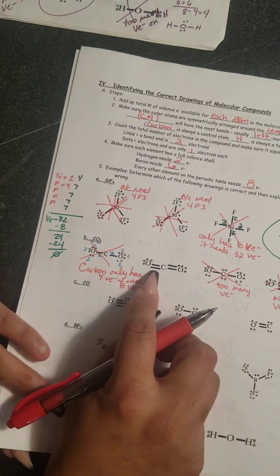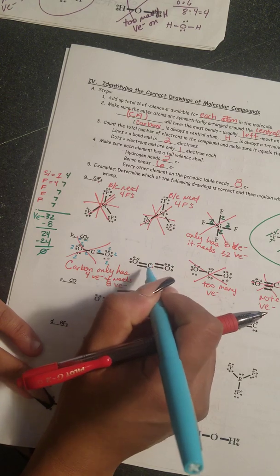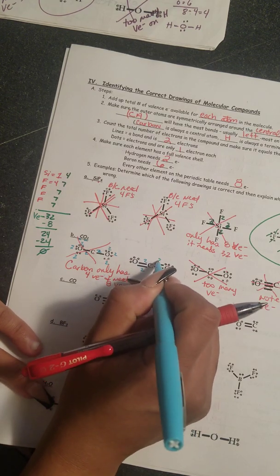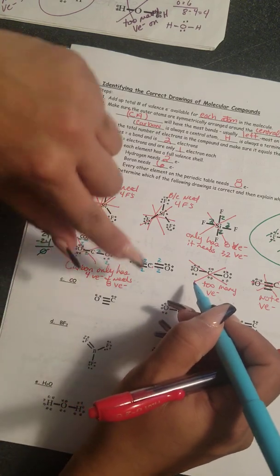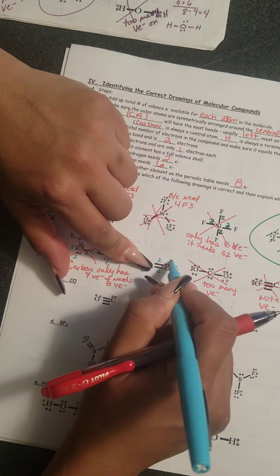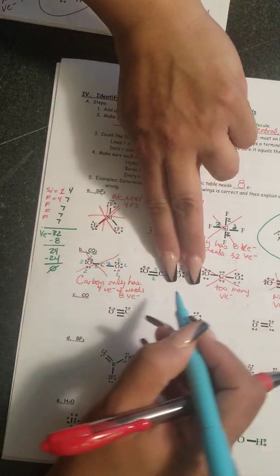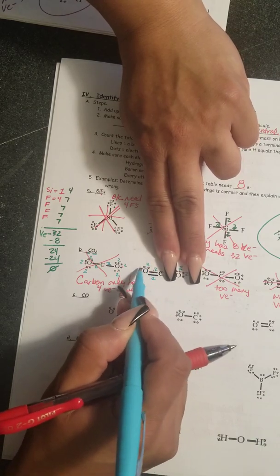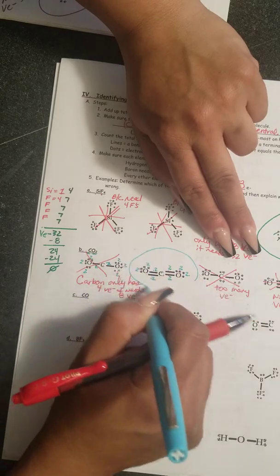Let's go ahead and double check to make sure this is correct too though. I don't want them to mess us up. Carbon, 2 here, 2 here, 2 here, 2 here. 2, 4, 6, 8. Ooh, let's look at oxygen. Cover that up so you can just look at the oxygen. 2 here, 2 here, 2, 4, 6, 8. Let's look at this oxygen. Cover that up. 2, 4, 6, 8. This is our correct answer. Everybody's happy.